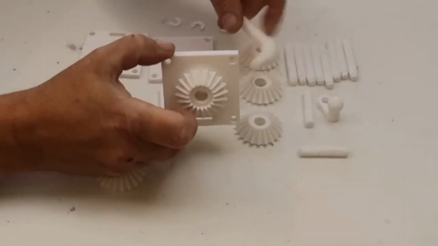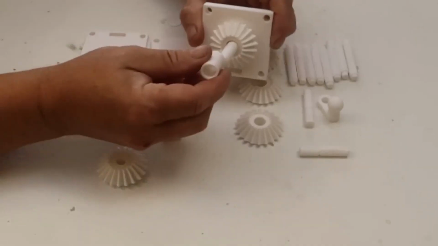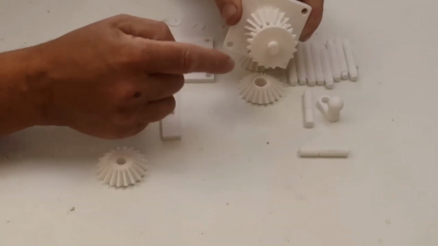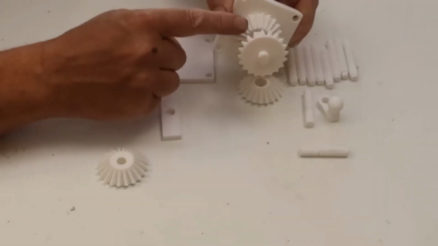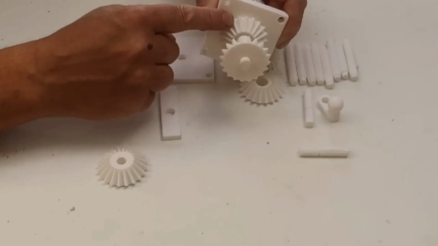Then we take this long bent arm, that goes through the centre like that, this sleeve goes on there, and then this goes onto there. But that gets glued onto there, but you need to make sure that that's still free spinning and that's still free spinning. We have this axle.